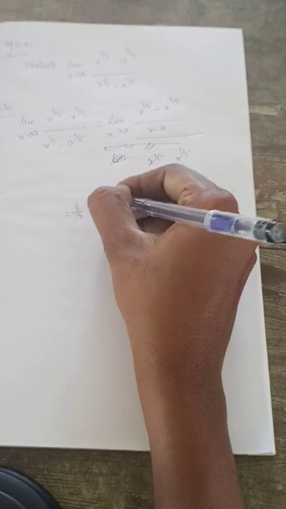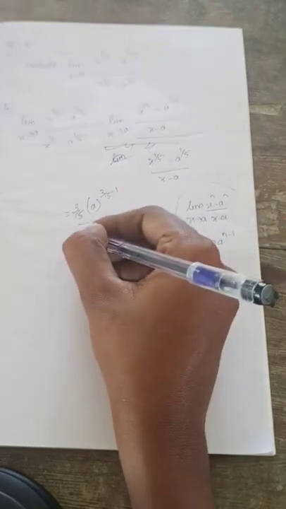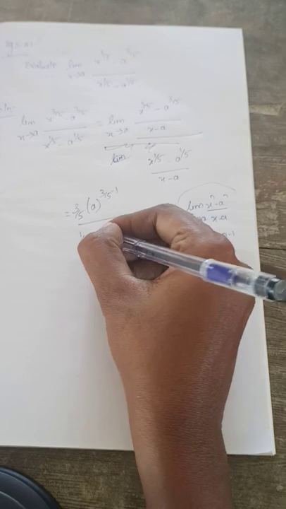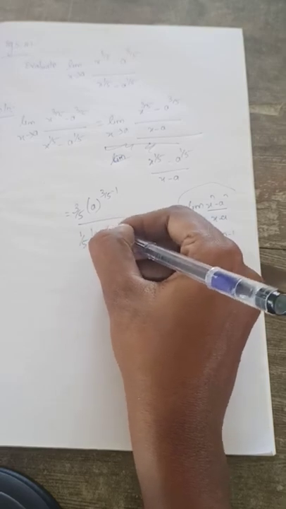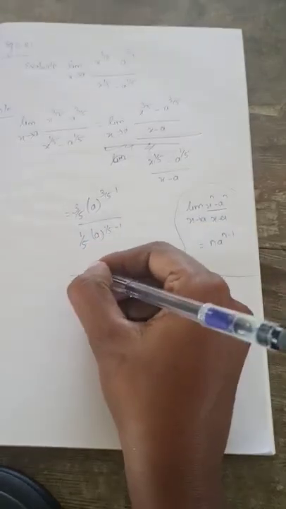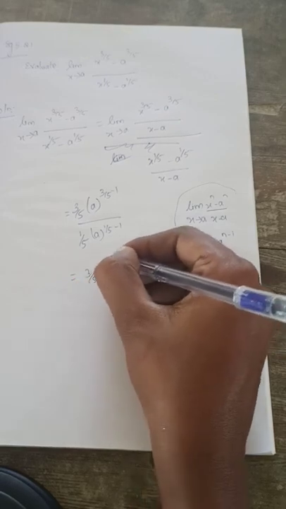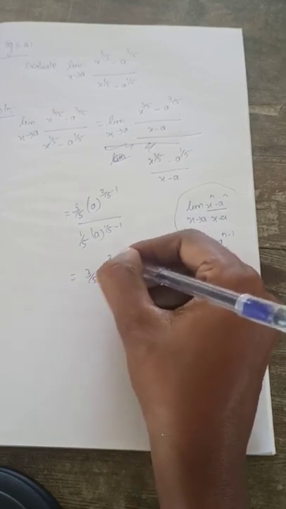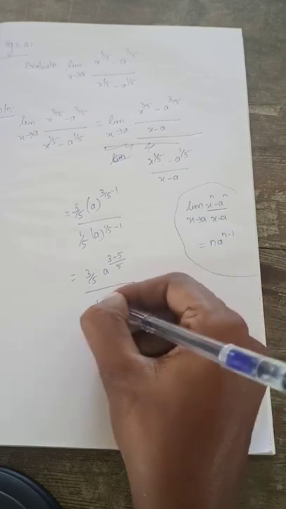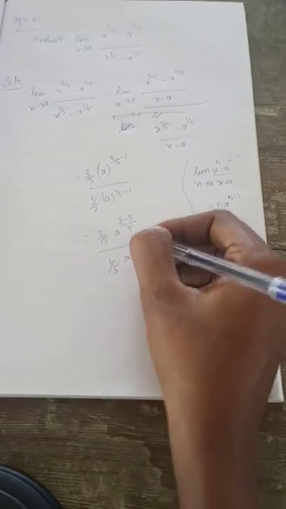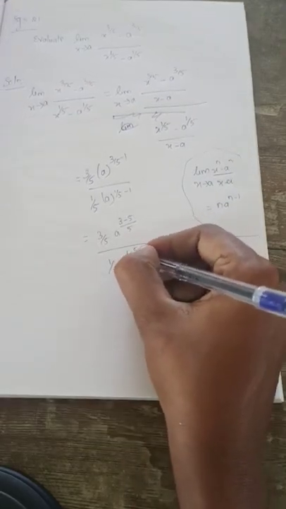So 3 by 5 minus 1, divided by, in the denominator also we can use that, 1 by 5 into a power 1 by 5 minus 1. So what will happen? 3 by 5 into a power 3 minus 5 by 5 divided by 1 by 5 into a power 1 minus 5 by 5.